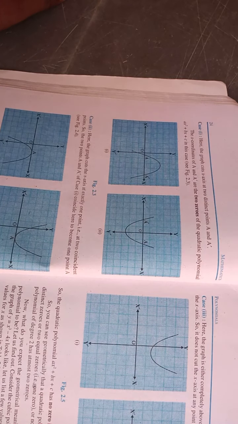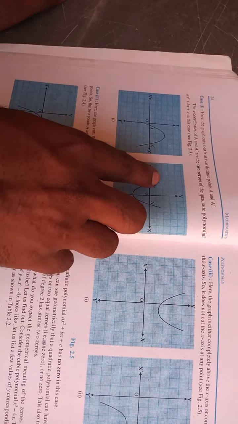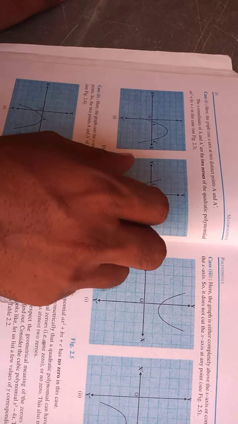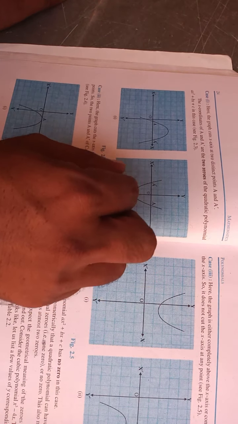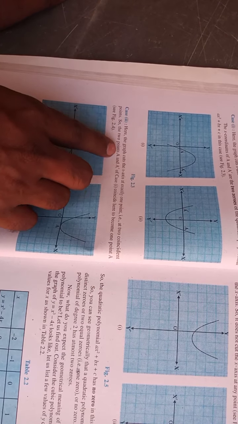Next, consider the second structure. This curve is cutting at 2 points, a dash and a. It means this has two zeros. It means this is also the curve of a quadratic polynomial. Consider case 2 here.